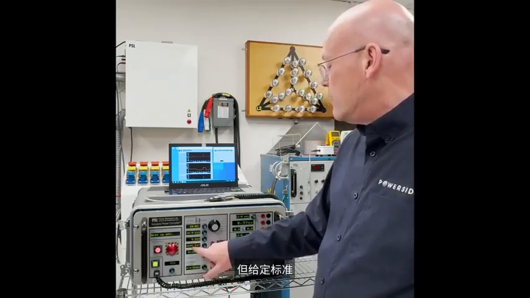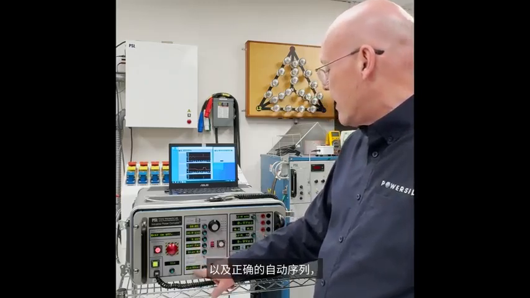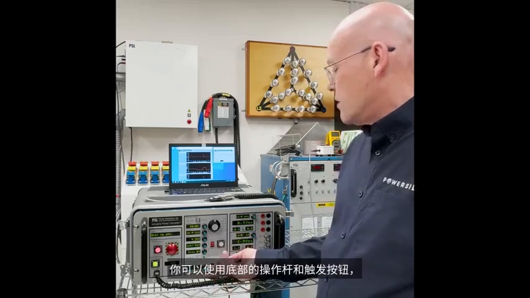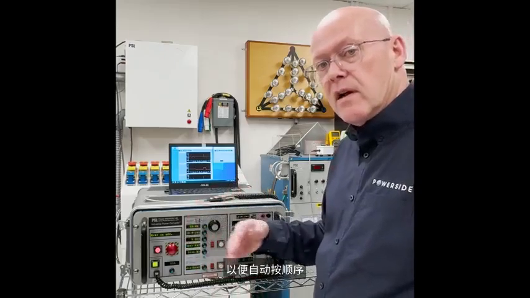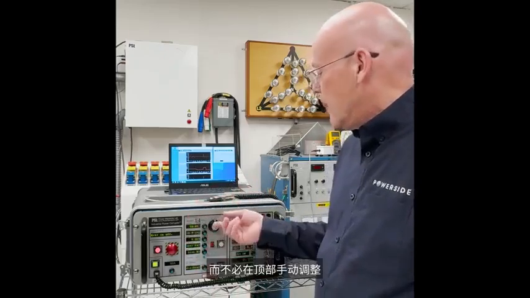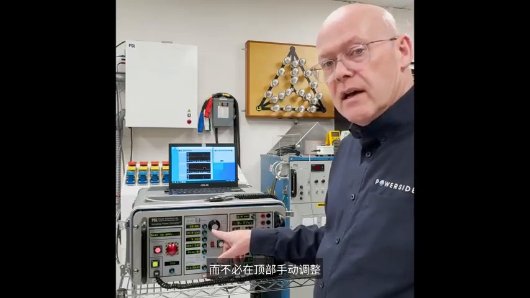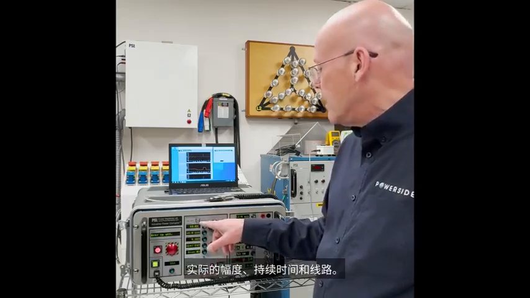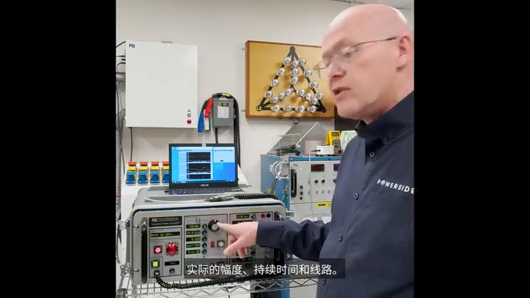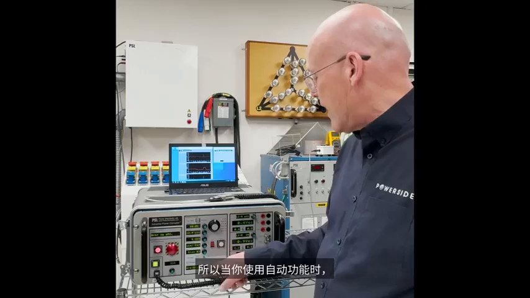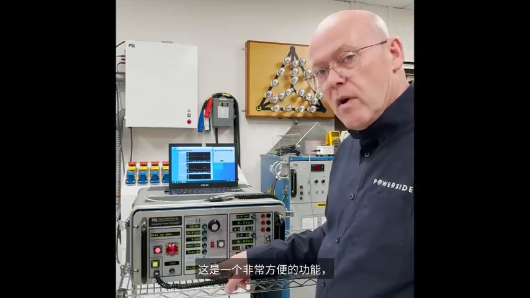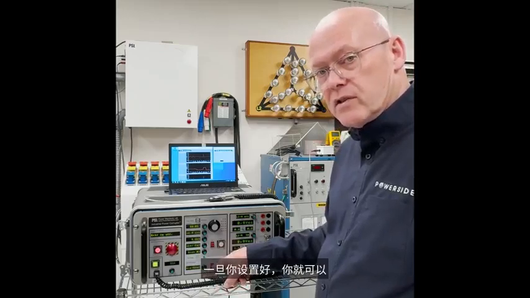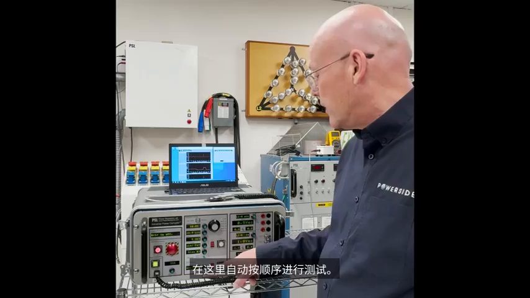But given the standard and given the correct auto sequence, you can use the bottom arm and fire buttons in order to automatically sequence through the series of tests and not have to manually adjust at the top the actual amplitude, duration, and line. So this is a very handy function here. Once you're comfortable, once you're set up, you can auto sequence through here.